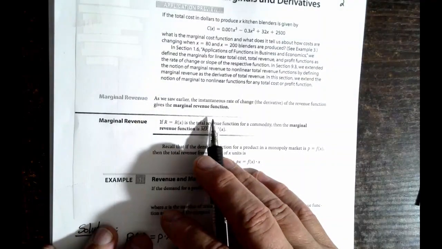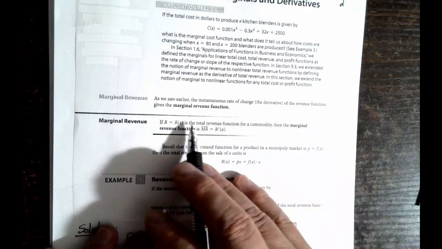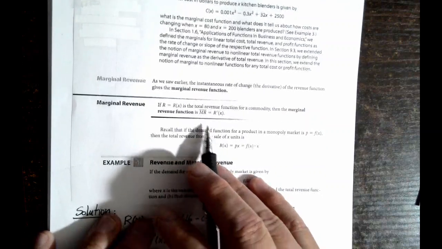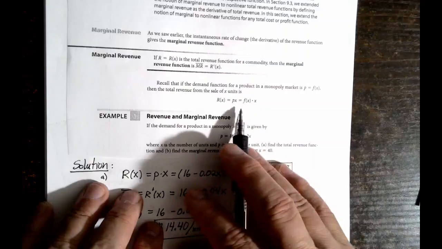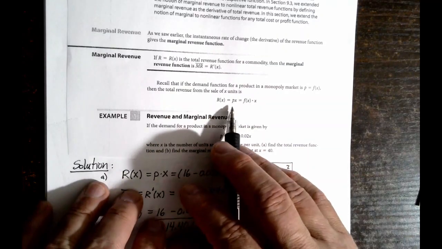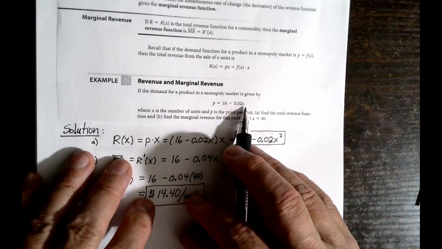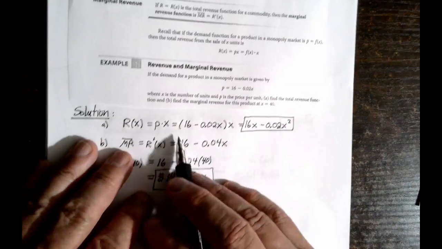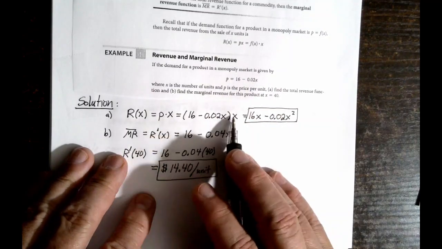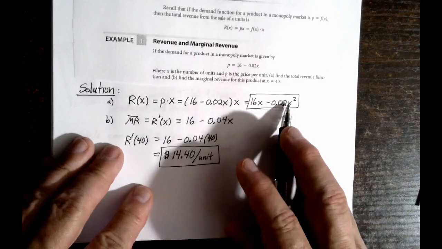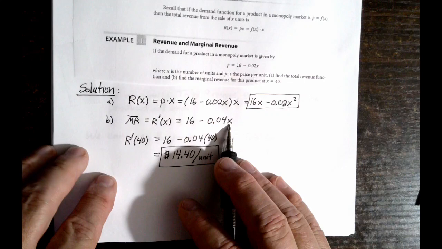Marginal revenue is simply the instantaneous rate of change, or the derivative of the revenue function. It's called the marginal revenue function, and it's called MR bar or R prime. And again, in a monopoly market, if you've got P equals some function, the revenue is simply P times X. So in example 1, you've got a monopoly market, and P equals this equation here. To find the revenue, you just multiply P times X, and you get 16X minus 0.02X squared. When you take the derivative of that, you get this, and that's your marginal revenue, or R prime.